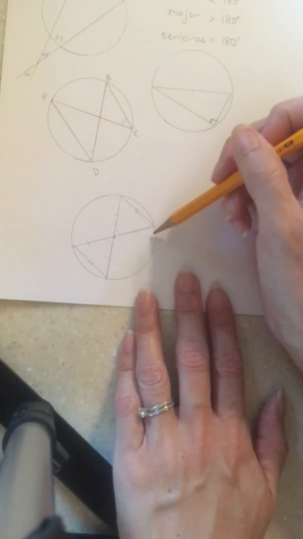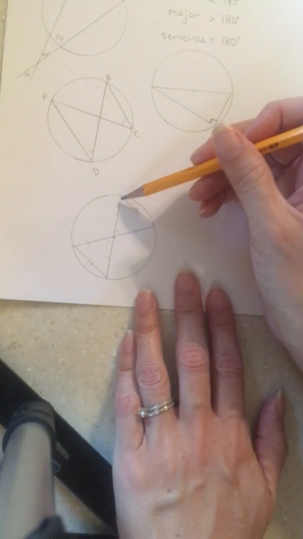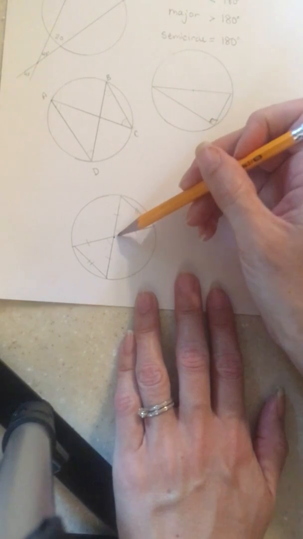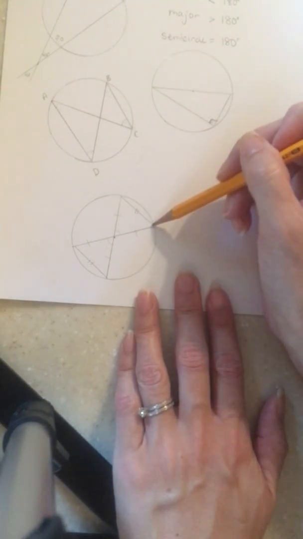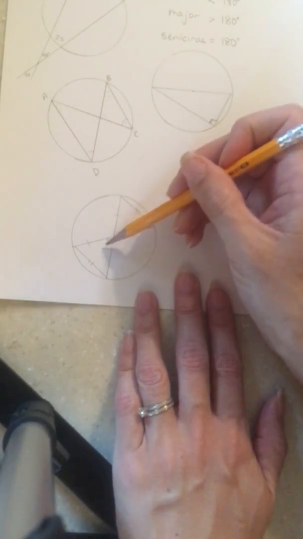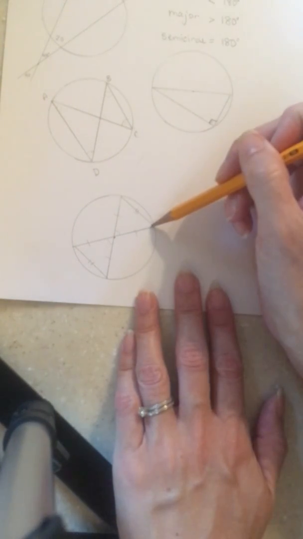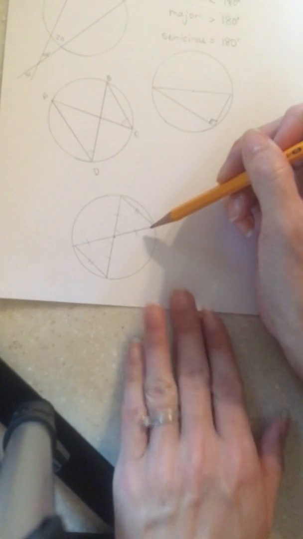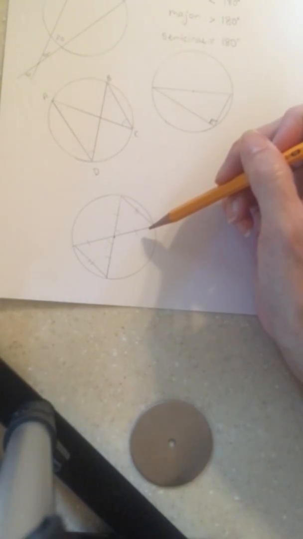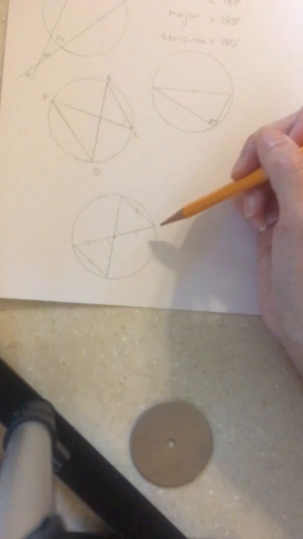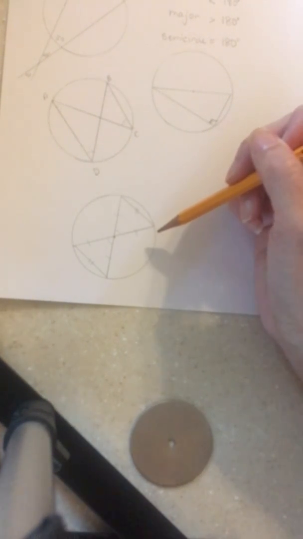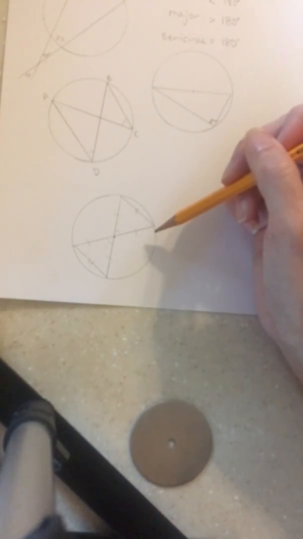Since this central angle is equal to its intercepted arc, I can then say that equal chords have equal arcs, and equal arcs have equal chords. That moves us along.